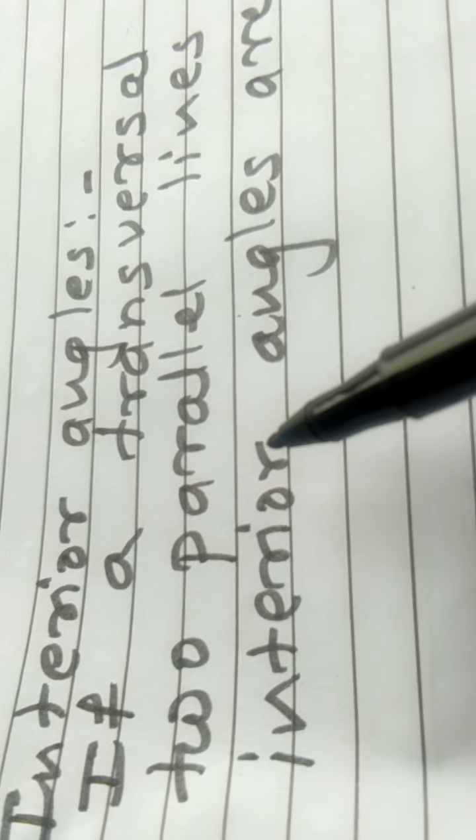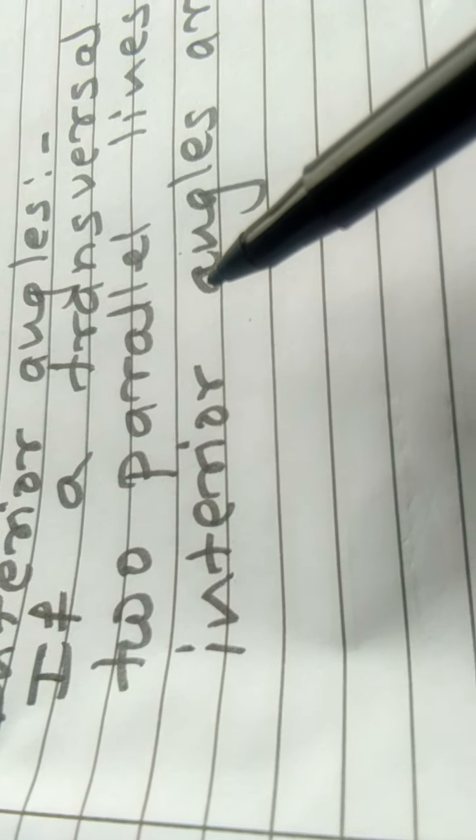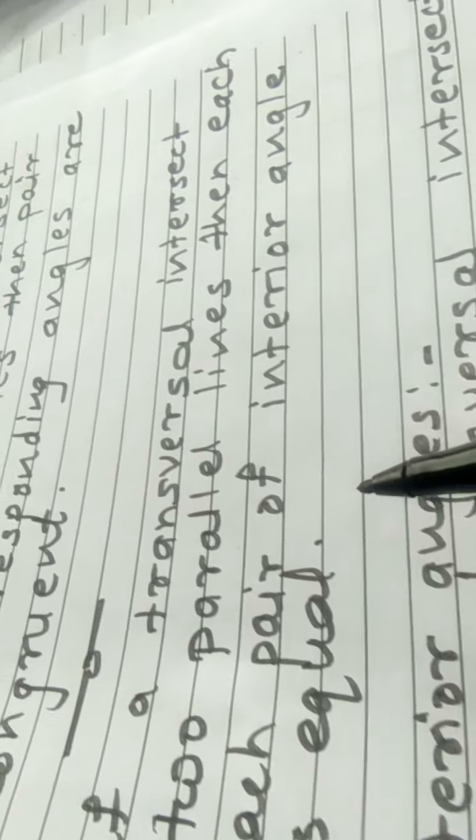The converse of this: if interior angles are supplementary, that is, the sum of the two interior angles is equal to 180 degrees, then the lines are parallel. See, three important results.